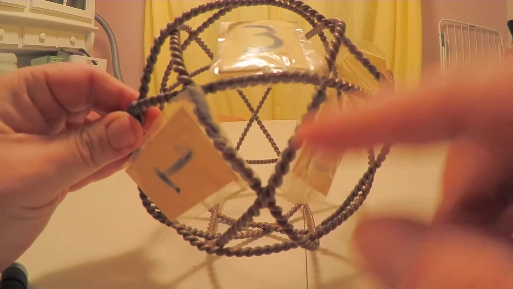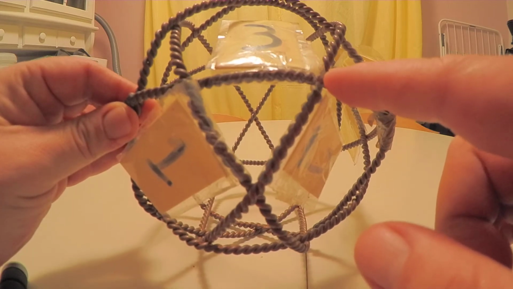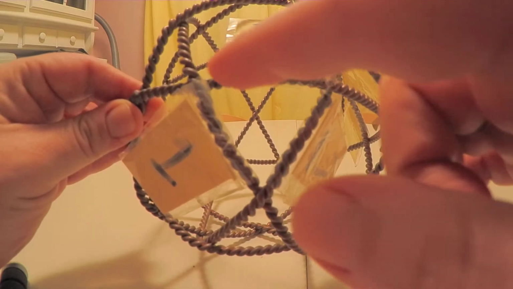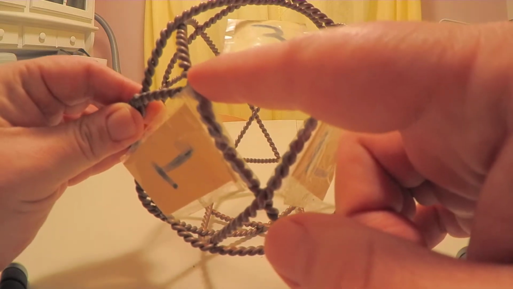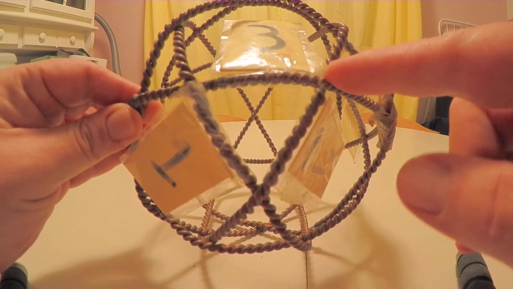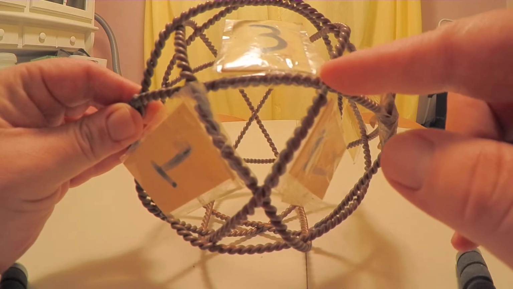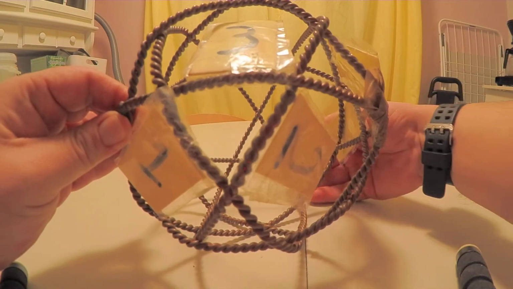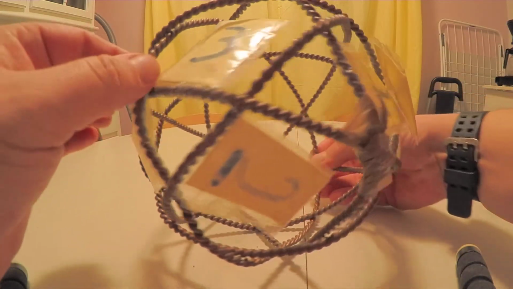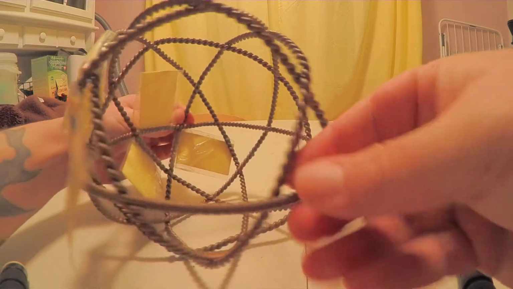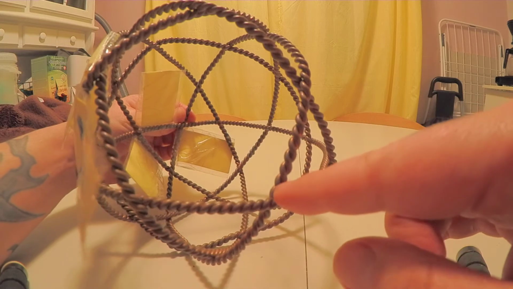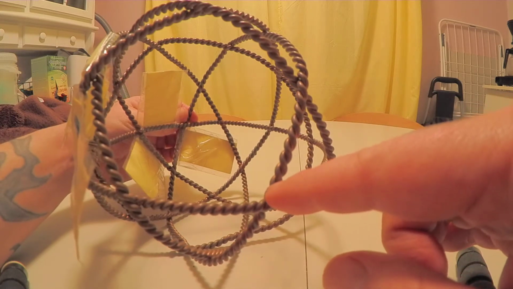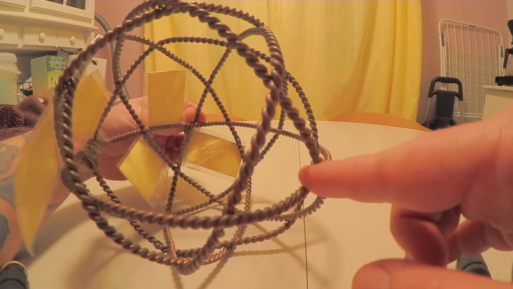Then you want to go to the number 3 ring, and I'm going to try to always start from the number 1 ring. So it goes under number 1 on this side, over number 2 ring, then it goes around, and this is number 1 ring, so it goes over number 1 and under number 2.